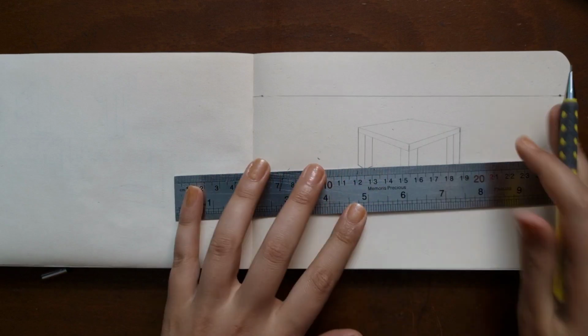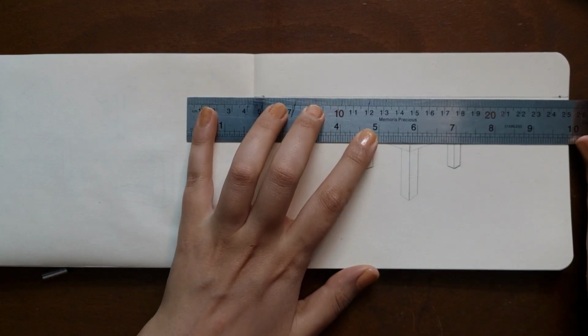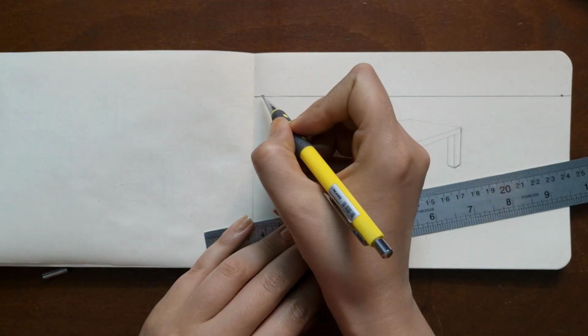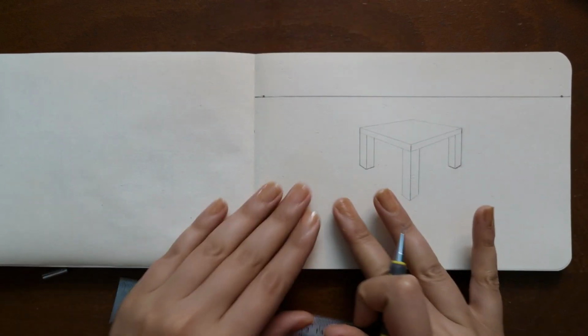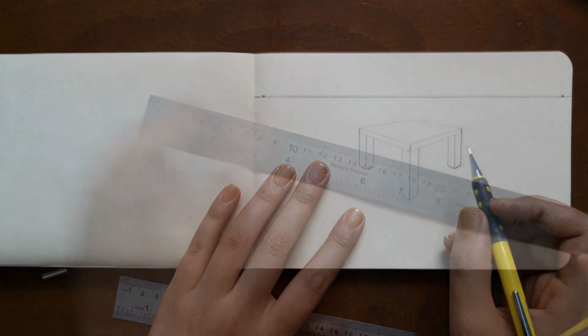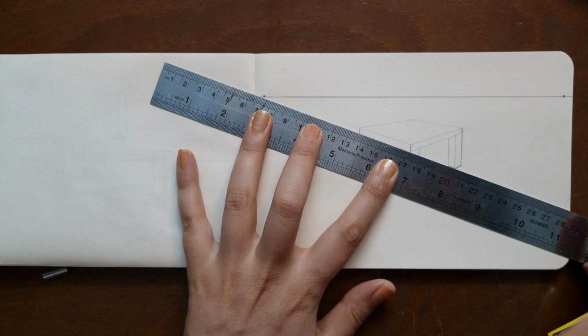My horizon line got erased, so I'm going to darken it again. Now it's time to darken the main lines in my drawing a bit. I'll do this again using my ruler.